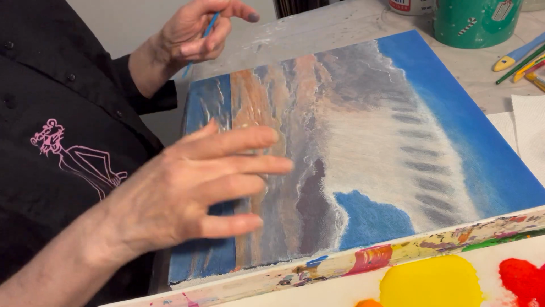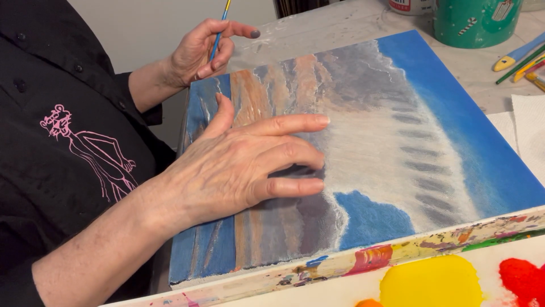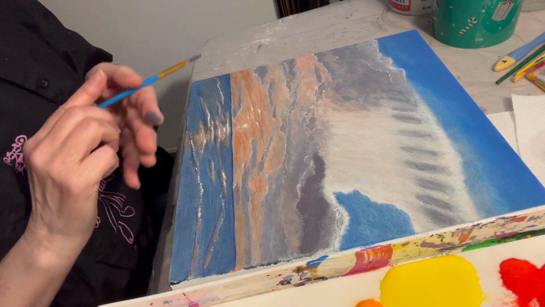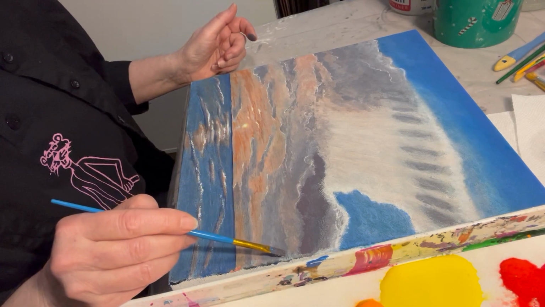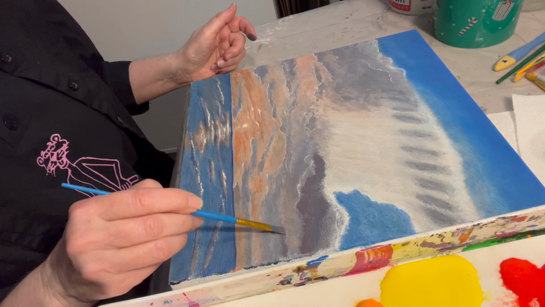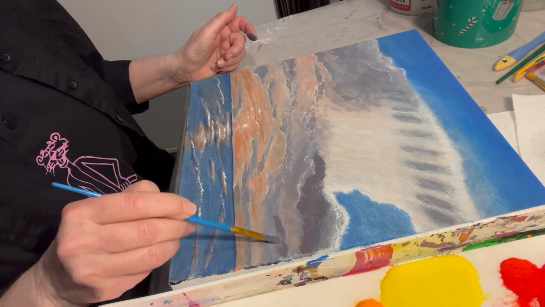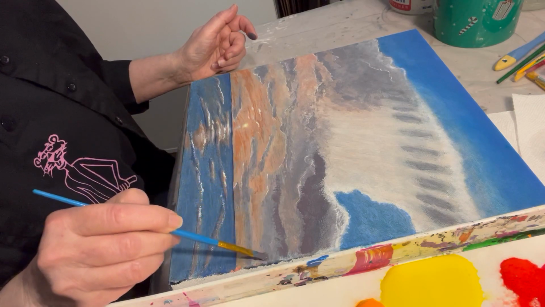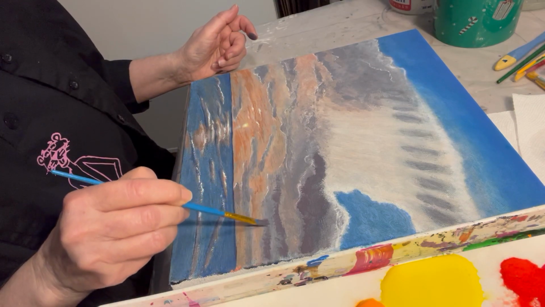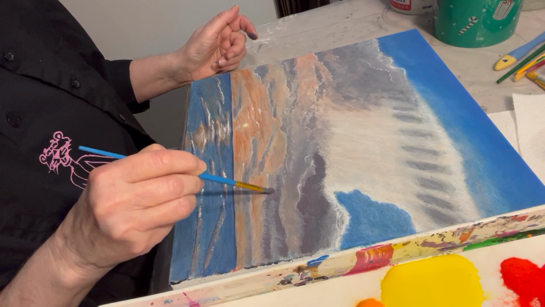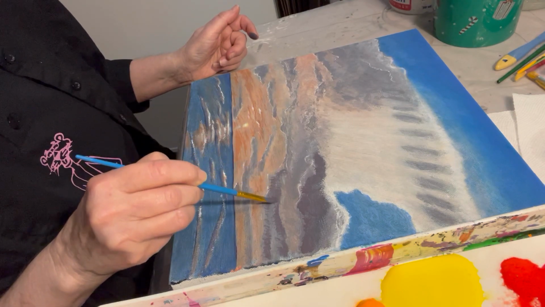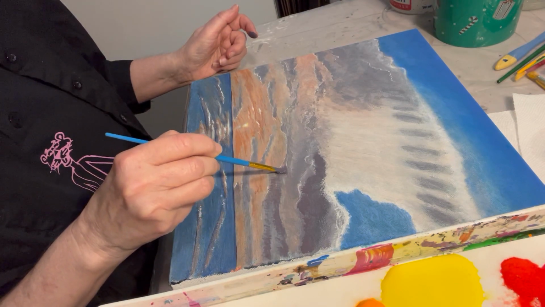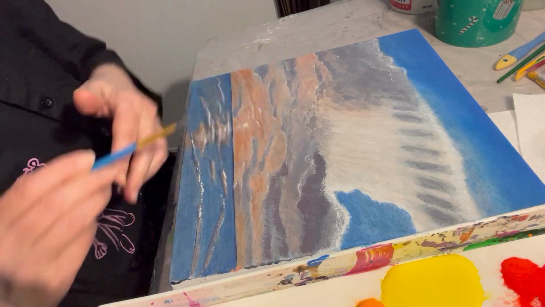And maybe bring some of that down in here. Again, some random clouds that have some light playing off of them.